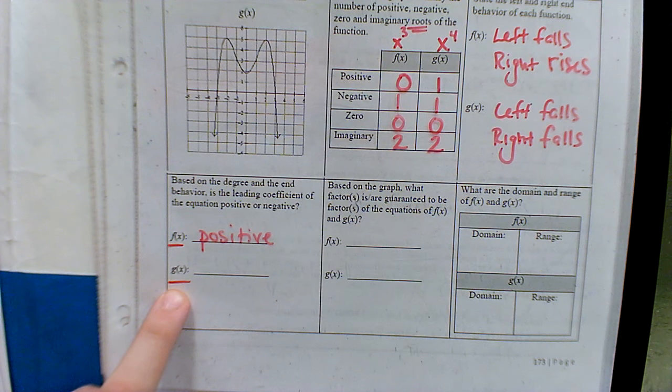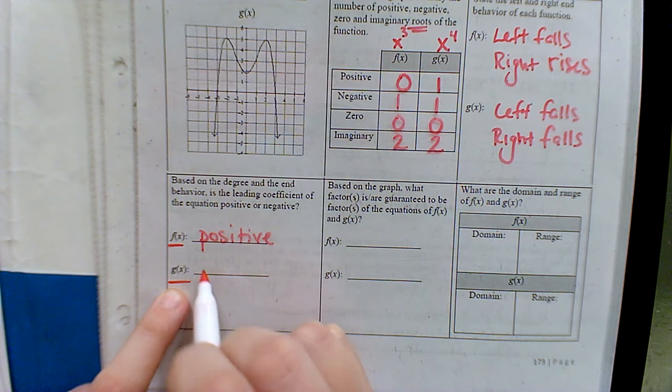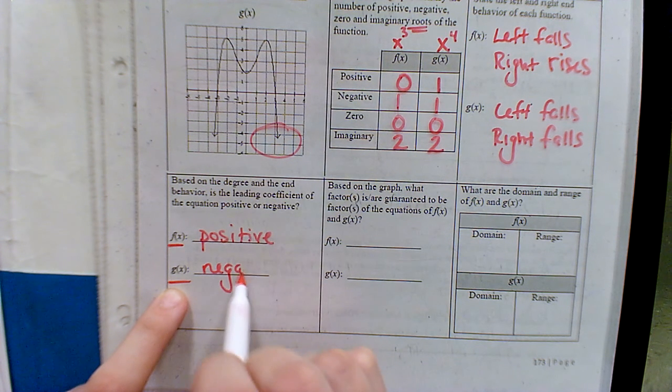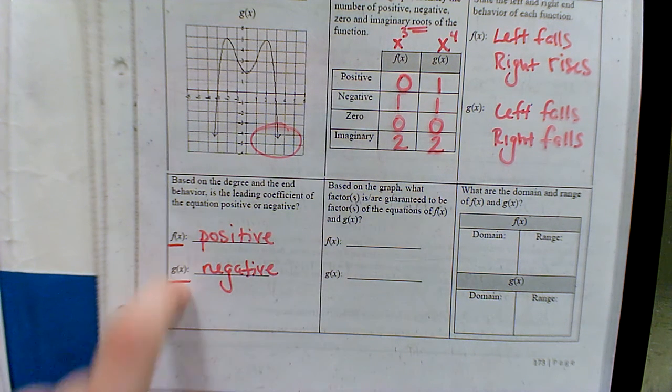So using that logic, what do you think g of x might be for its leading coefficient? It would be falling, because the right end behavior is falling. All right, so if the right end behavior is falling, then this leading coefficient would be negative. Perfect.